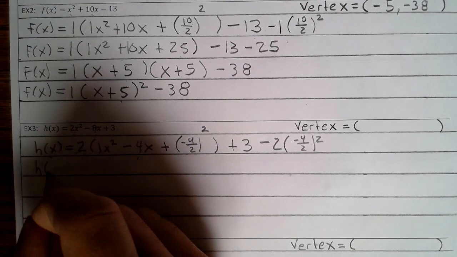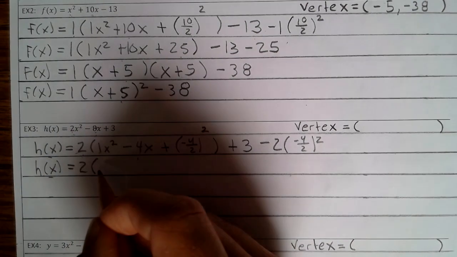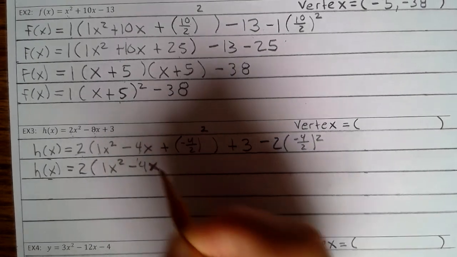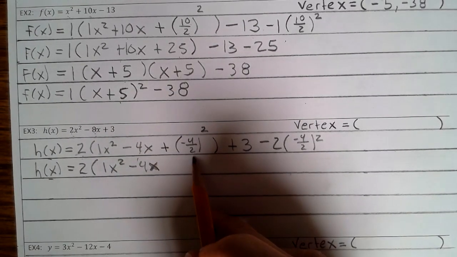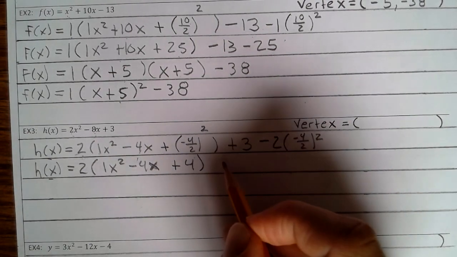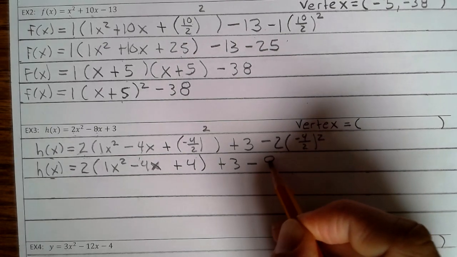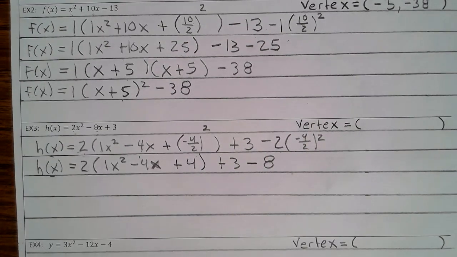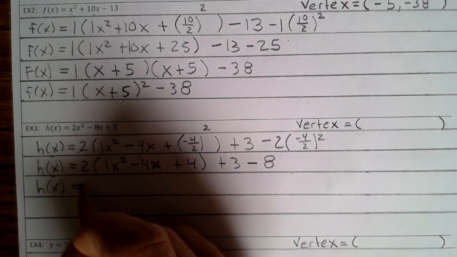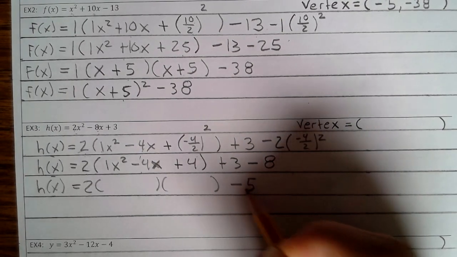So then that's h of x equals 2 parentheses 1x squared minus 4x. And then negative 4 divided by 2 is negative 2 squared is a positive 4. And then that's plus 3 minus 2 times 4 is 8. So then we're going to factor this. So it's h of x equals 2 parentheses minus 5.